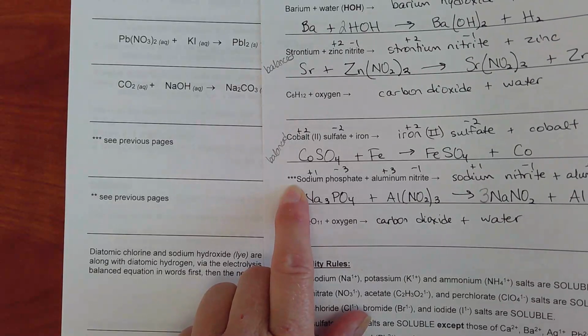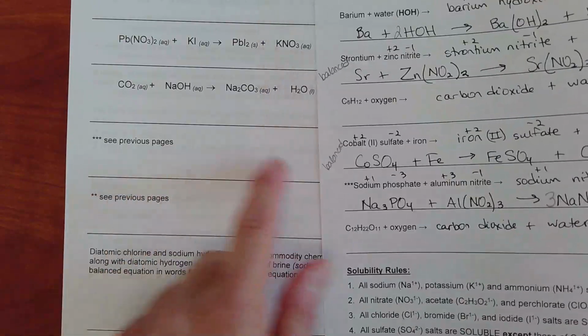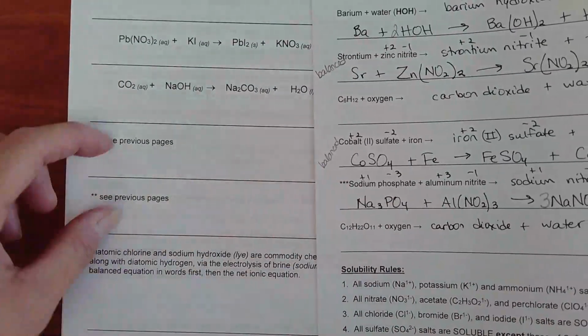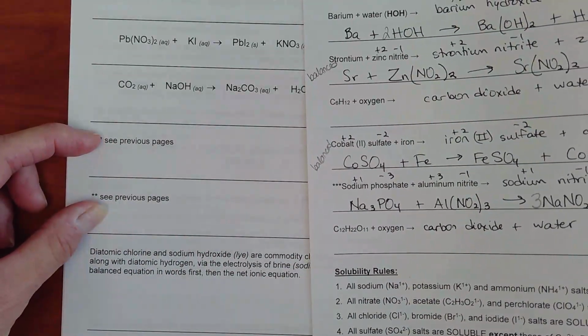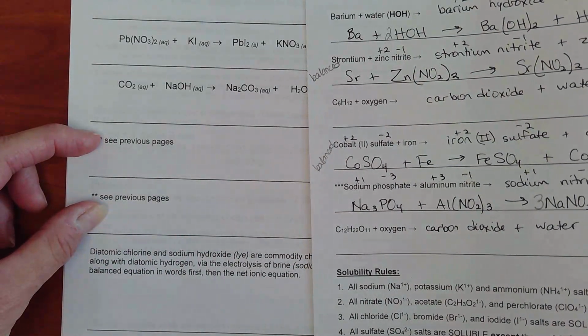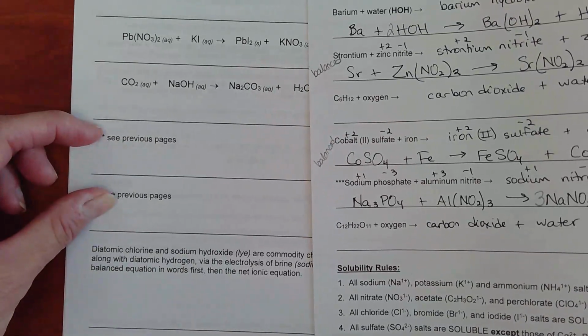So if you want to go ahead and write your balanced equation on those 2 spots, that would save us time on Tuesday. Okay, does that make sense? Because you have those now.